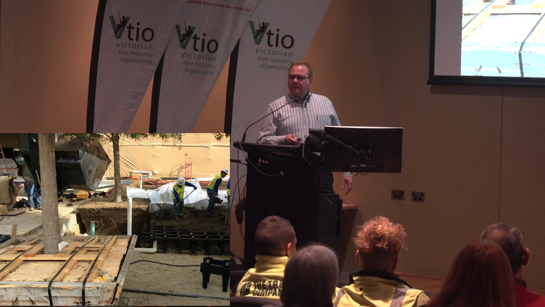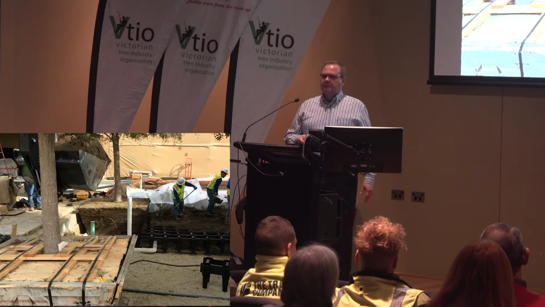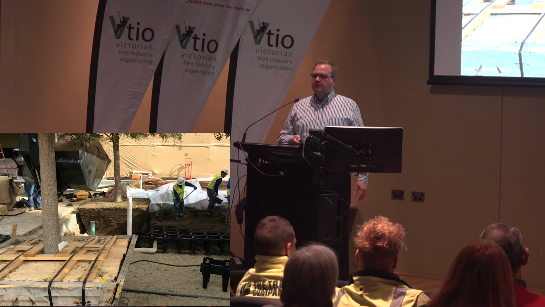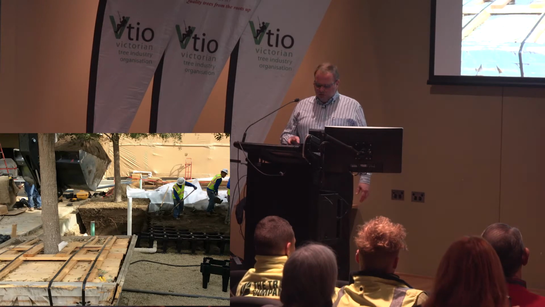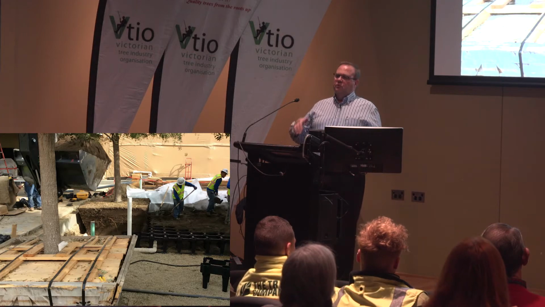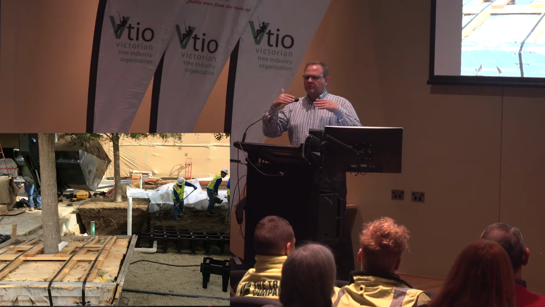So the pit in the road, the soil media under the pit in the road, does that filter the pollutants out and then put cleaner water in under the tree? Is that what the design is? Yeah, the pollutants get fixed in the soil, the loam soil.